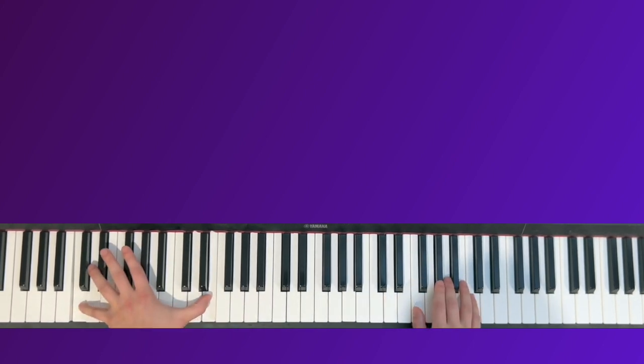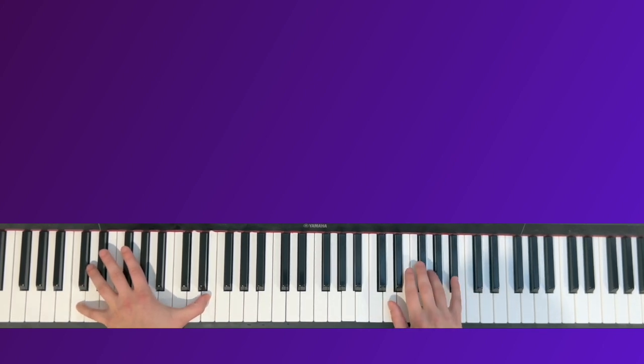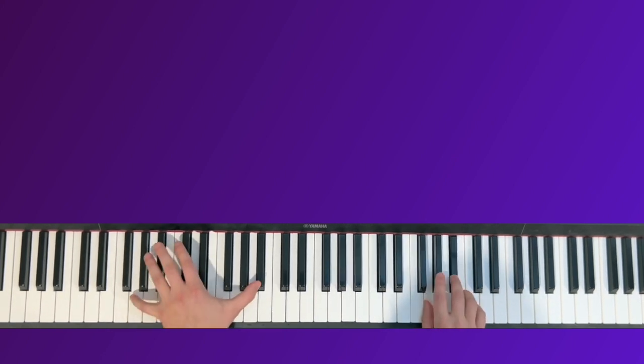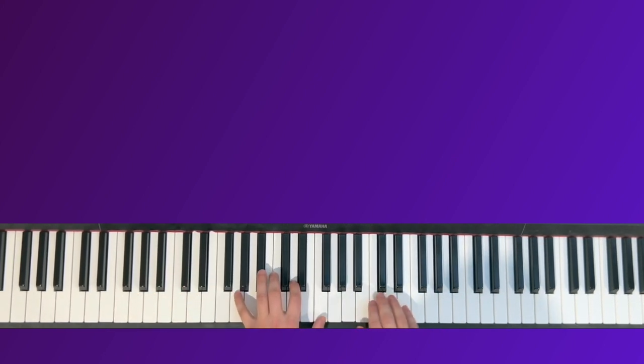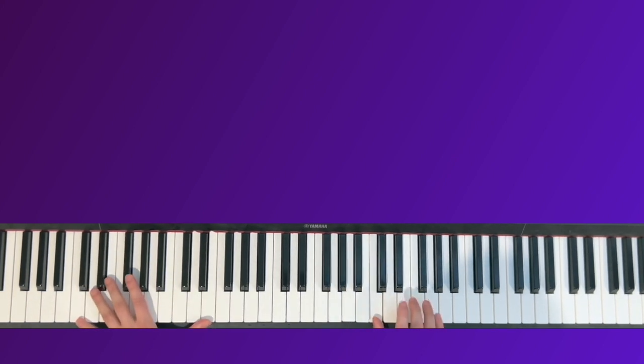Then come up here and approach it from the top, going down to the bottom. They were using the root third, then coming down to the fifth and seventh of G7.